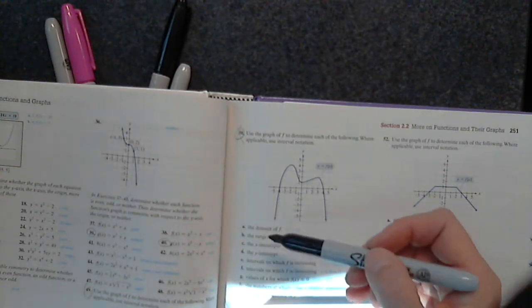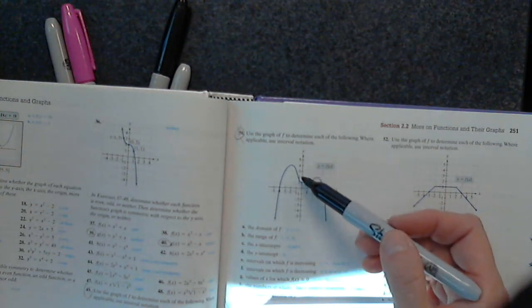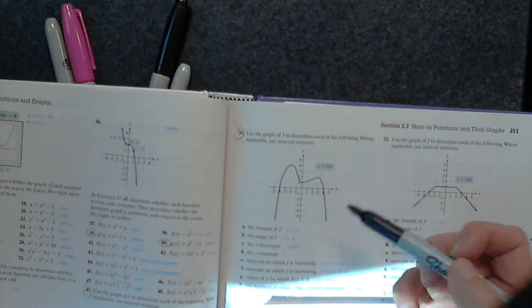Intervals on which f is increasing. Part E. F increasing on. Remember, we are not looking at the y values. We are looking at the trend where it happens, not from what to what. As you see, this function is increasing, then decreasing, then increasing, and decreasing.